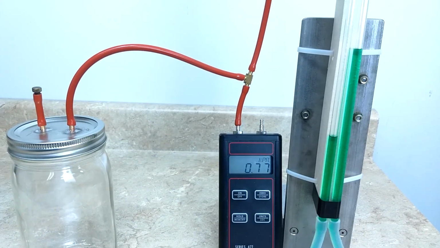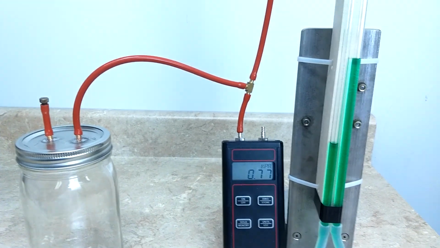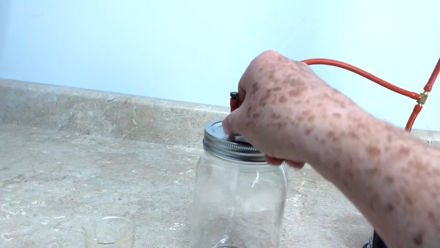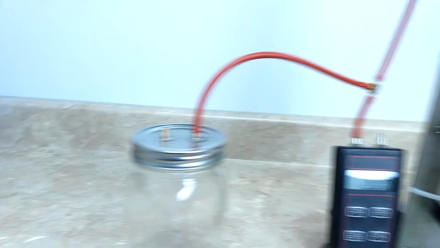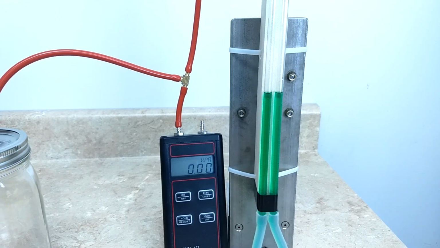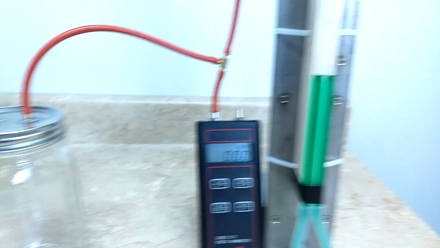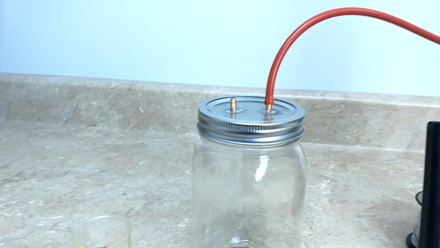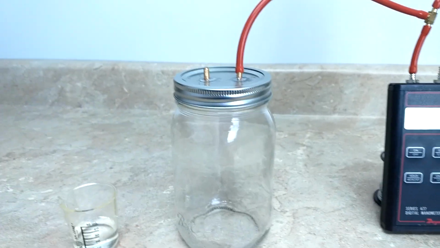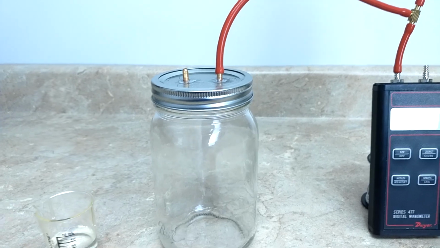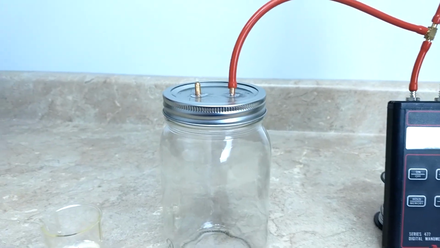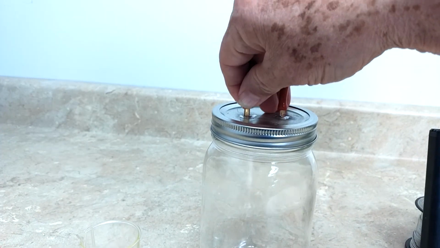Okay, what I'm going to do next is release the pressure. Okay, you see the manometers came down, and re-plug the jar. Now what happened when I released the pressure, I let some water vapor out of the jar, and some oxygen and nitrogen went in to replace it.